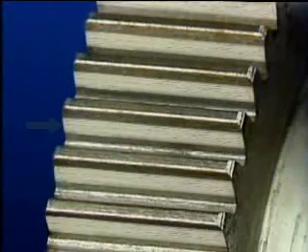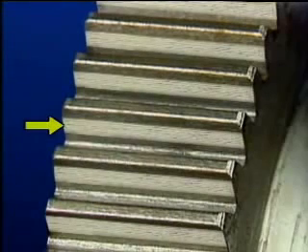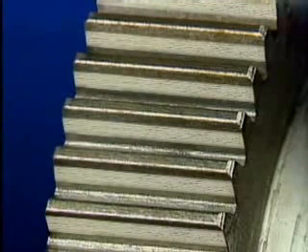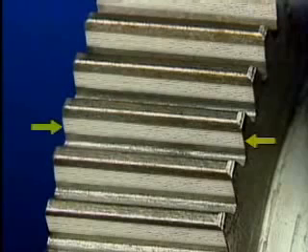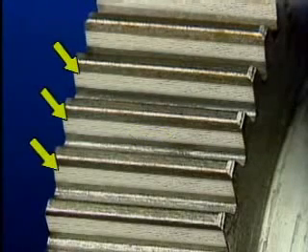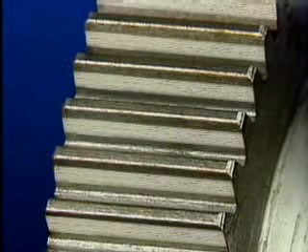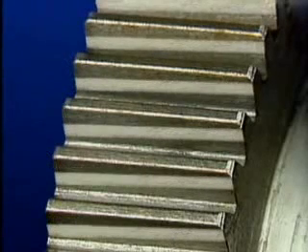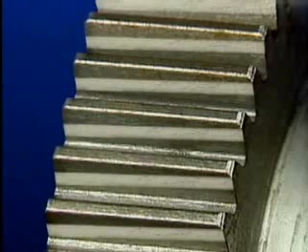Tooth contact may appear as a band of contact on a gear tooth. Ideally, this band of contact should be near the center of the gear teeth and parallel across the gear teeth, and fairly uniform from gear tooth to gear tooth. If it's not, it may be an indication of misaligned gears, which would result in improper tooth contact. Improper tooth contact, in turn, might cause excessive wear of the gear teeth.